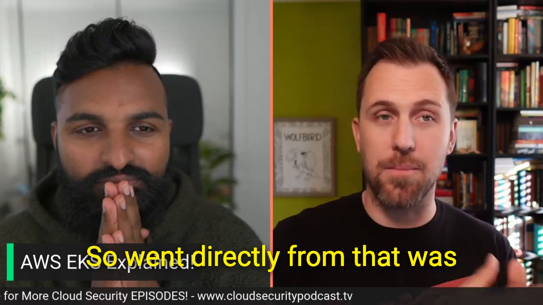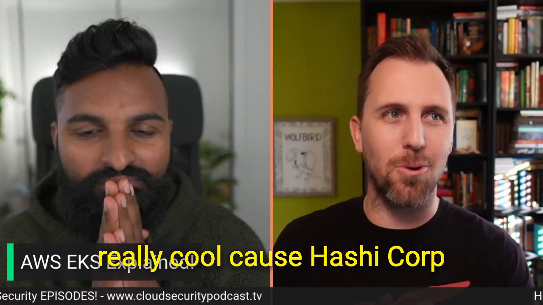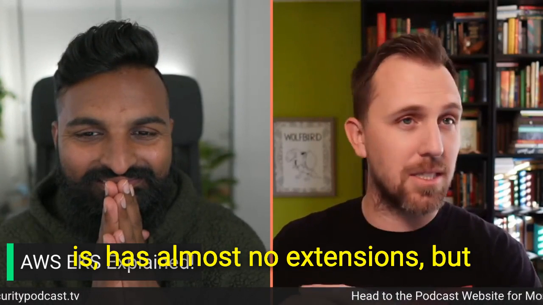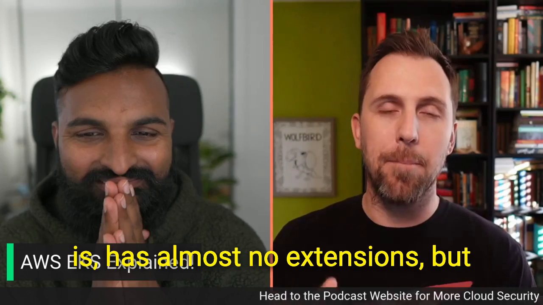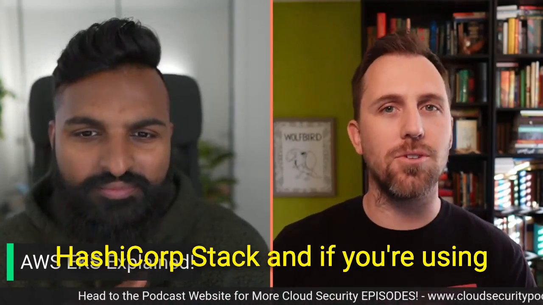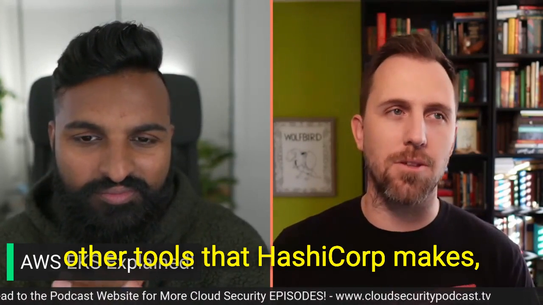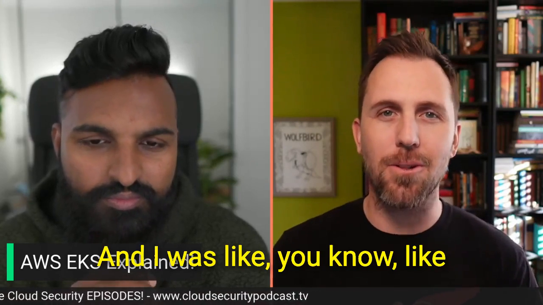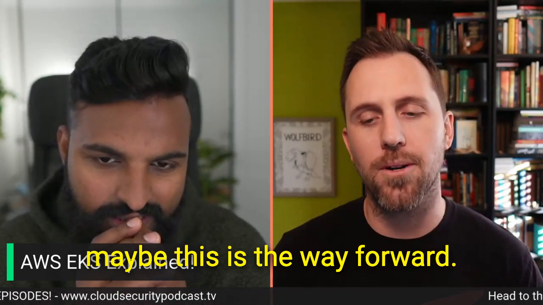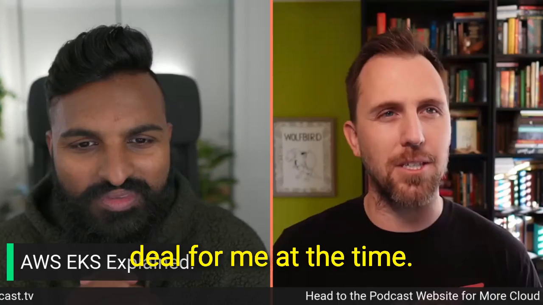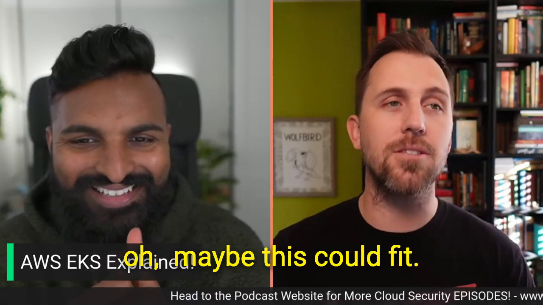So I went directly from that. It was like, well, this Nomad thing looks really cool, because HashiCorp had Nomad that came out. And I was like, well, it has almost no extensions, but it had a great integration to the HashiCorp stack. And if you're using Consul and Vault and these other tools that HashiCorp makes, it slides right in there perfectly. And I was like, maybe this is the way forward. And it also worked with non-containerized applications, which was kind of a big deal for me at the time. And I was just like, oh, maybe this could fit.